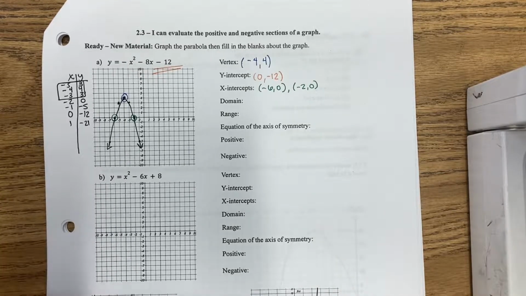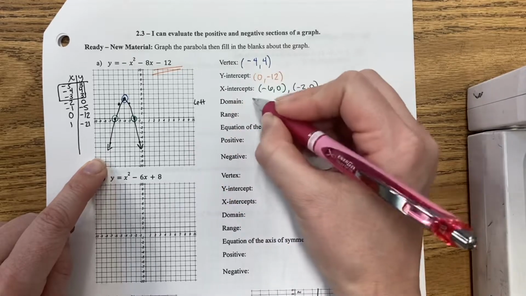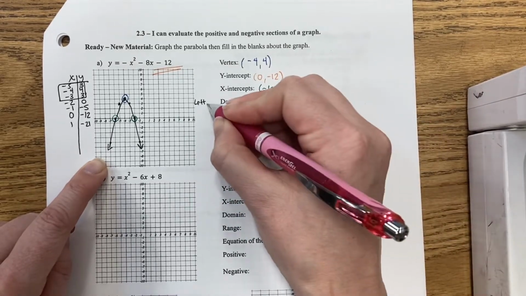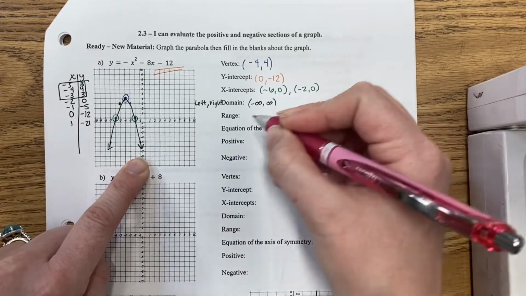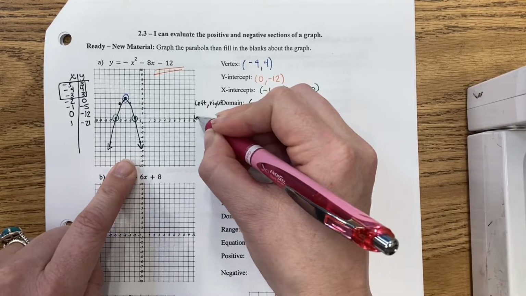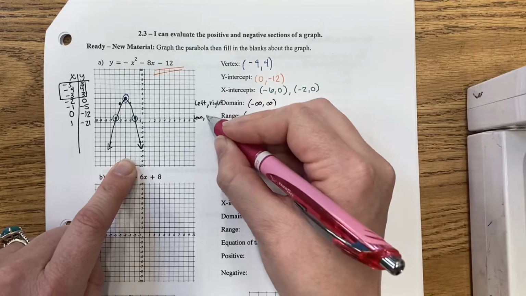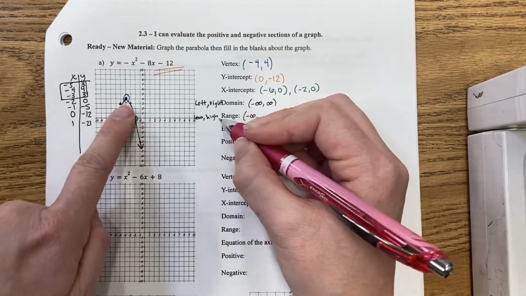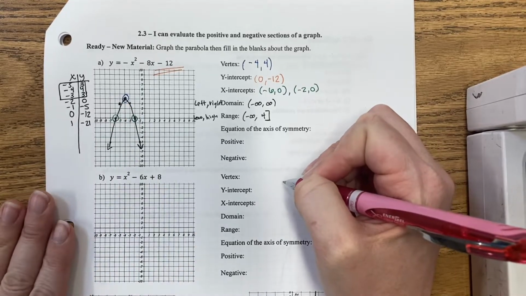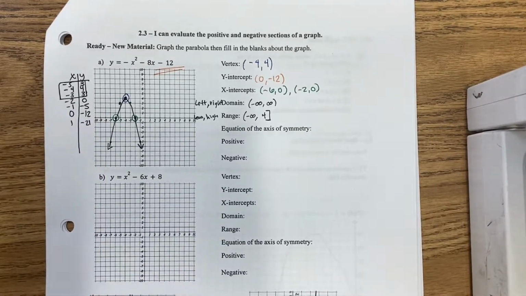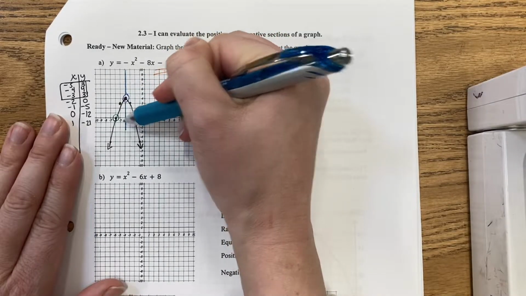My domain goes left forever and right forever. The range is low. My lowest is forever, and my high is a positive 4, and it touches the 4. My axis of symmetry is where it cuts right down the middle, which is at x equals negative 4.